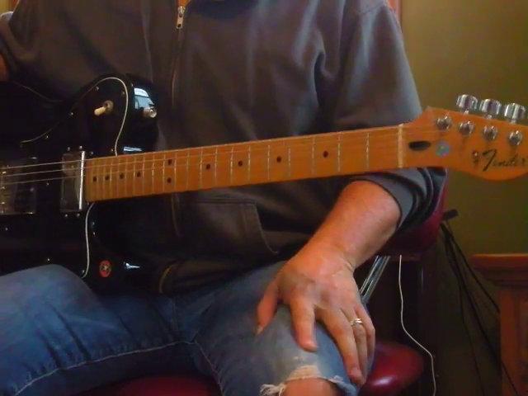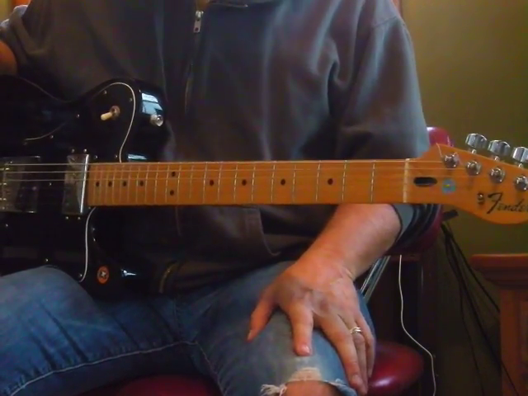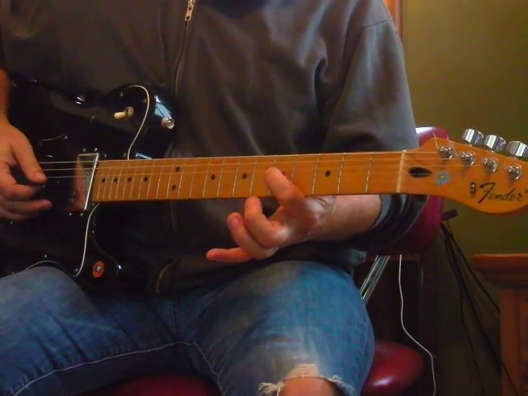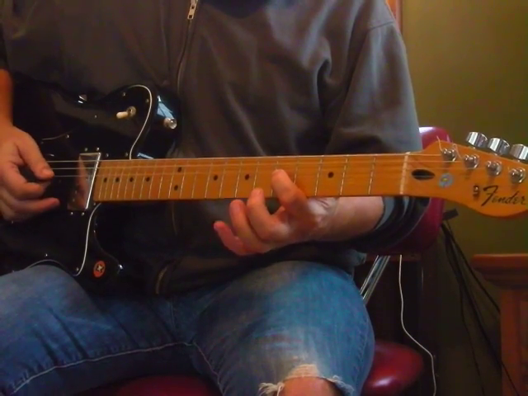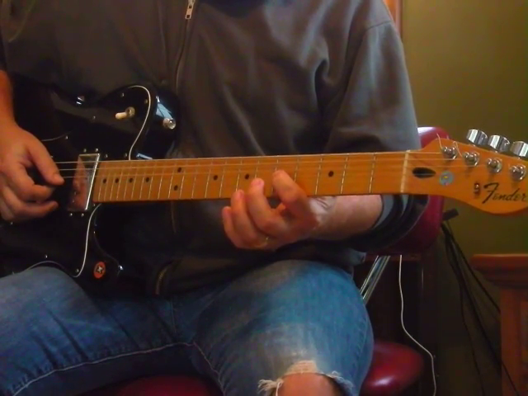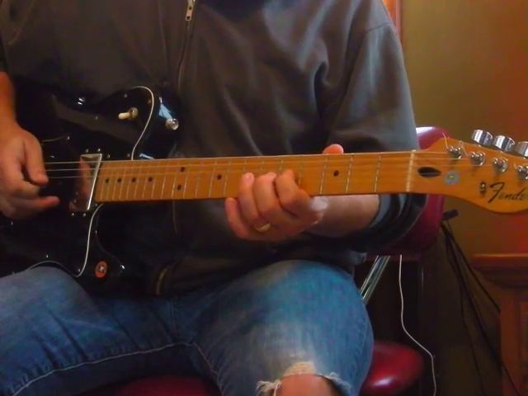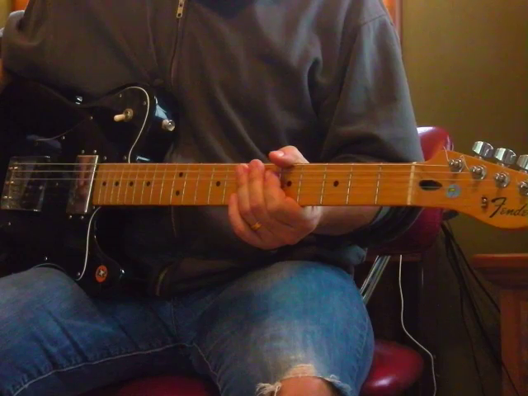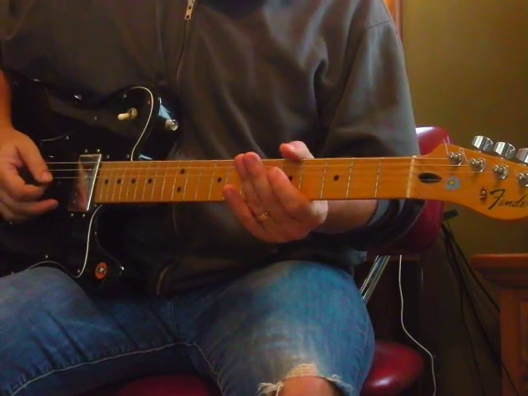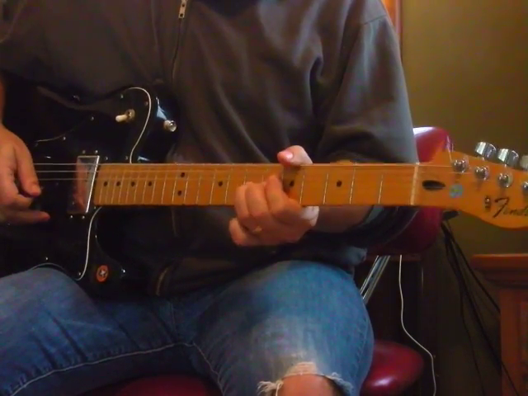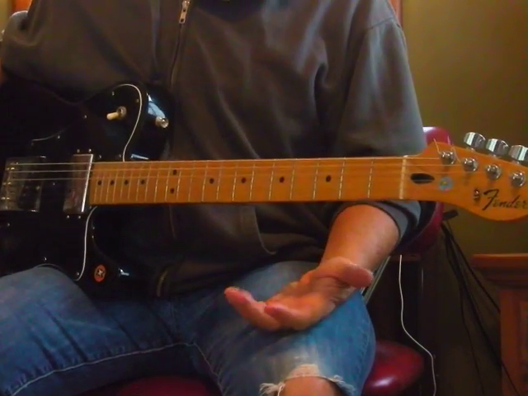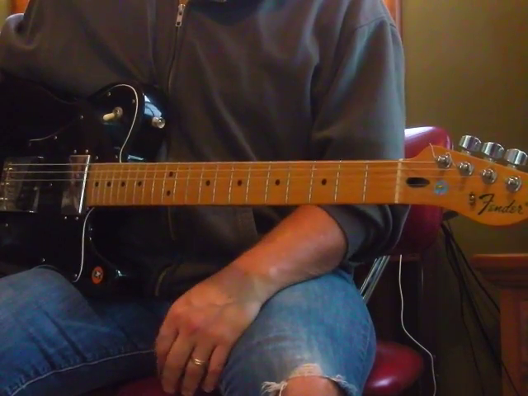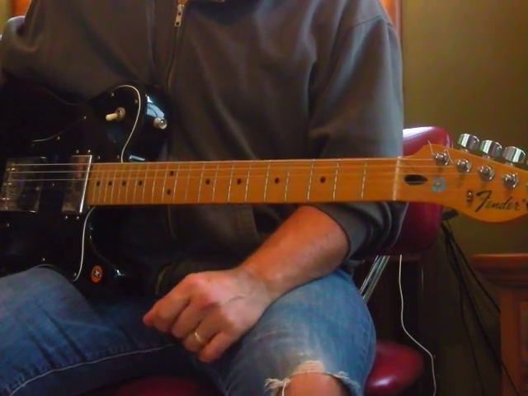Let's lead into that A and lead into the D with a C note. So C is 5th fret, 3rd string. Let's check this out. C leads to A. Also, C leads to D. So we'll have that C kind of be the middle or the center, or a pivot point, or a leading tone.